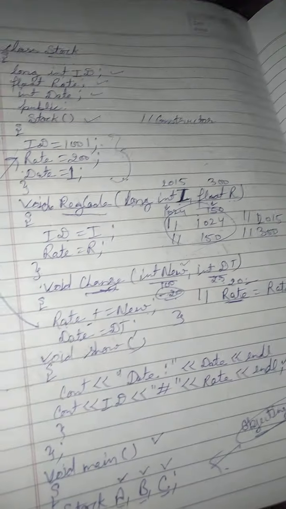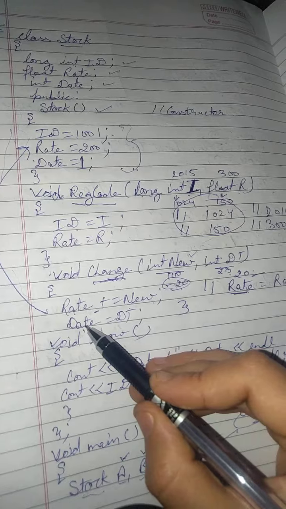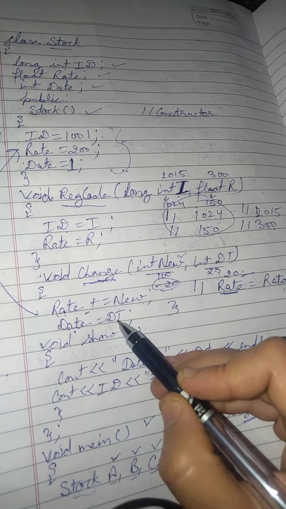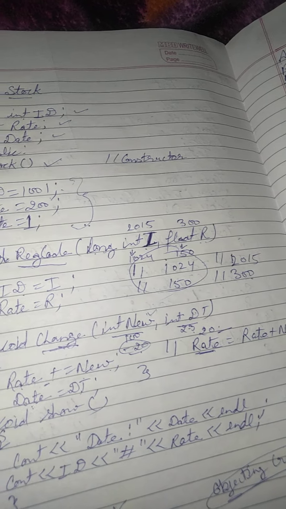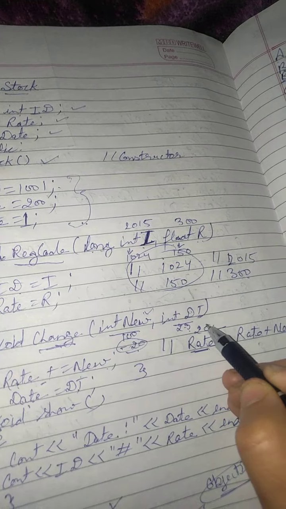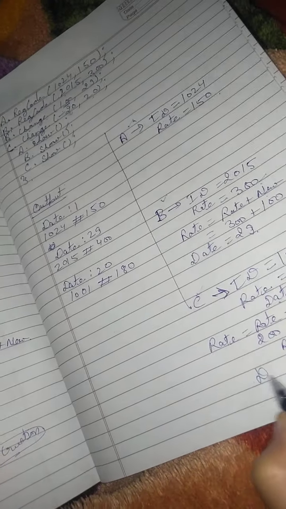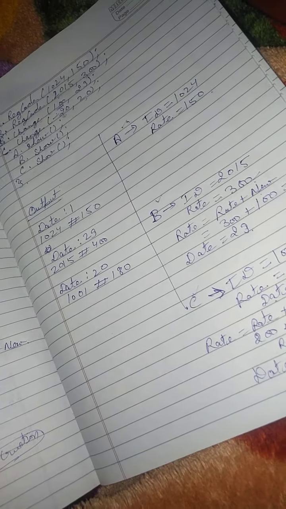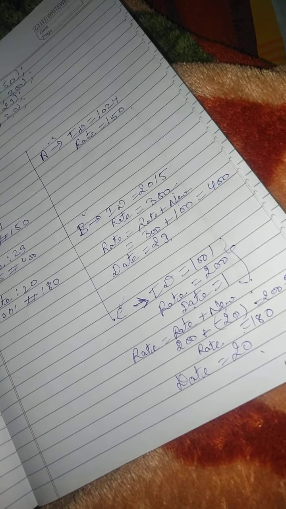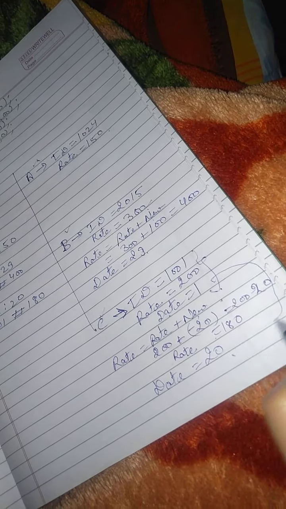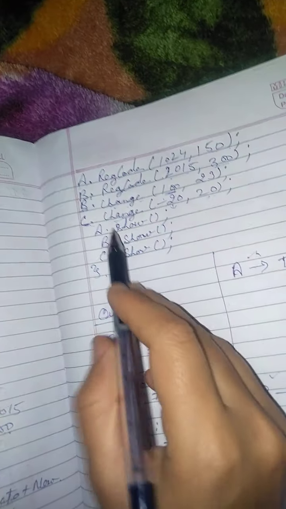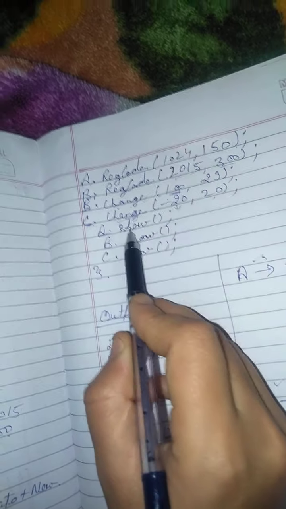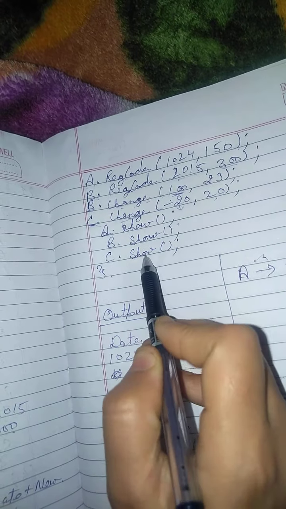And next one is the value of date, dt. The value of dt is 20. Then date should be 20. Clear? It should be updated here, right? Okay, then next we have to move to a dot show, b dot show, c dot show.